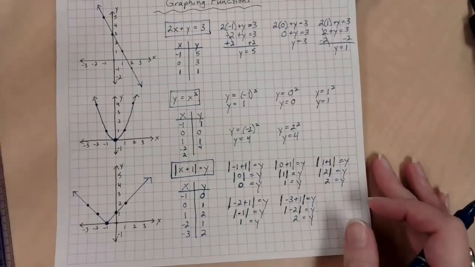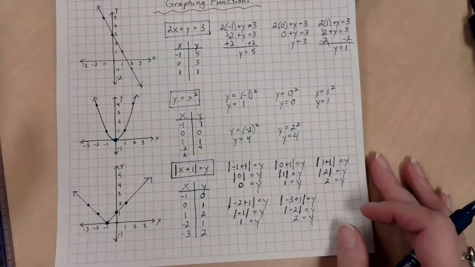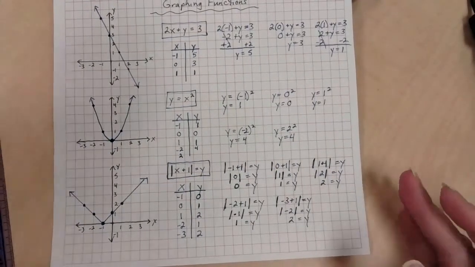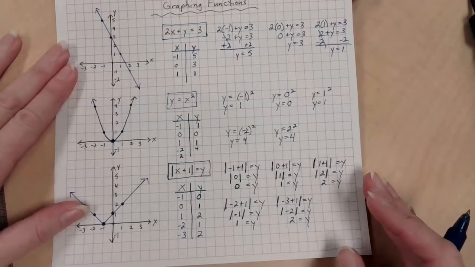So with this, patience is everything, my friends, all right? Take your time, plug stuff in, don't be in a rush. You've got this. You can graph anything, I promise you, anything.